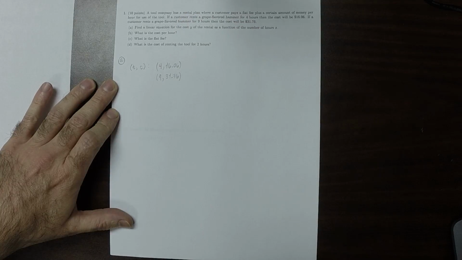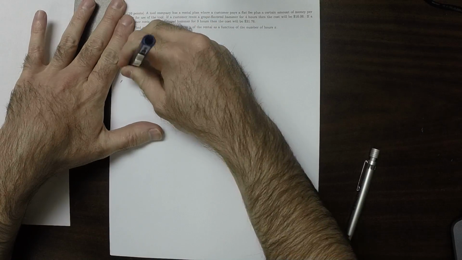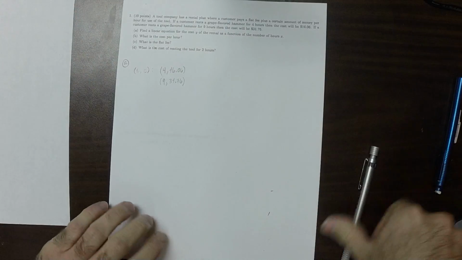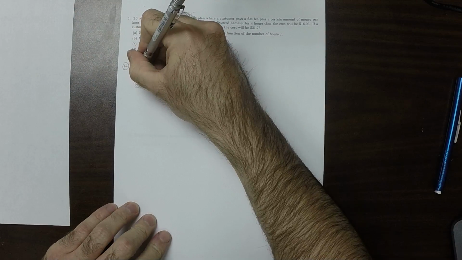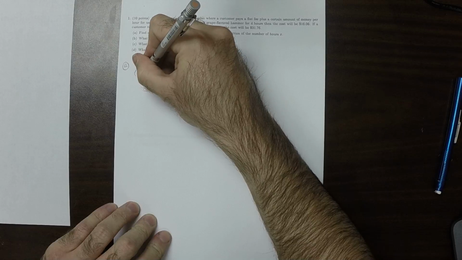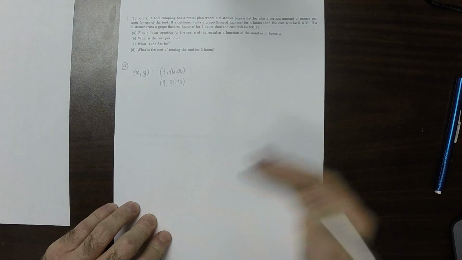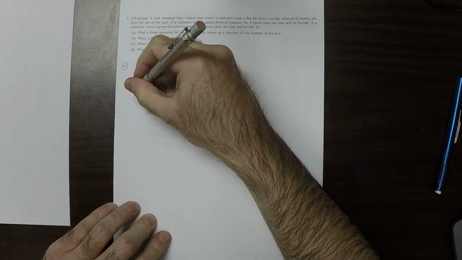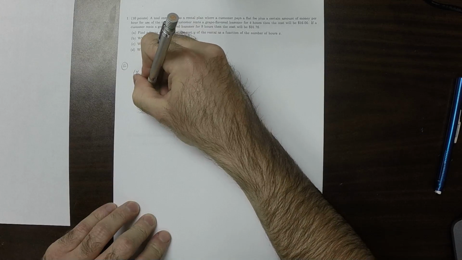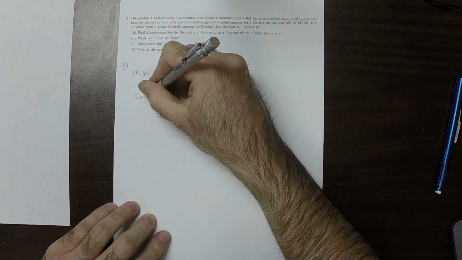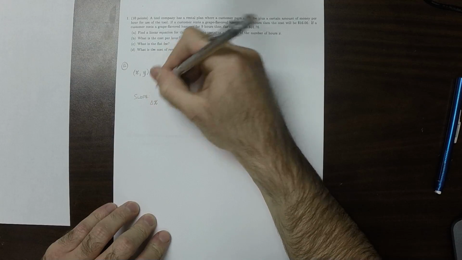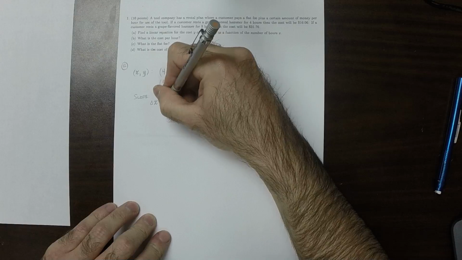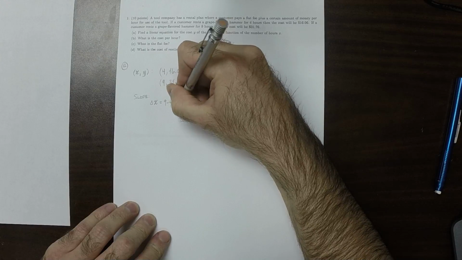So it says find a linear equation for the cost y. Okay, so we've got to change that to x and y. So x is the number of hours, 4 and 9, and y is the cost, 16.06 and 31.76. Okay, so to find the slope, delta x, the change in x is 9 minus 4, which is 5.